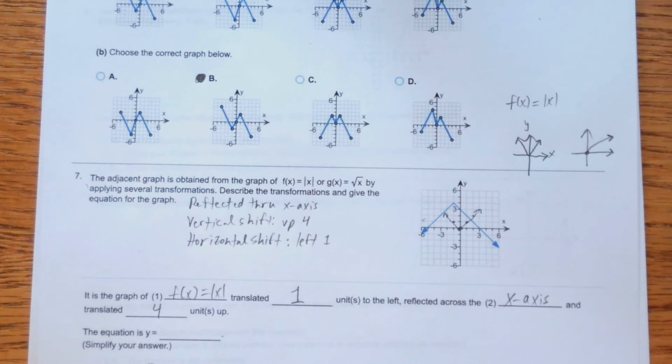So the equation, well, let's see. We're going to have a minus out front because of the reflection. Because it's 4 units up, we'll have a plus 4 here. And then the horizontal shift, remember that number is going to be inside with the x. Well, it was 1 unit to the left, which normally I would think that would be a negative, but that's going to be a plus 1.